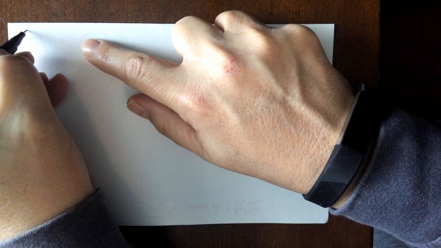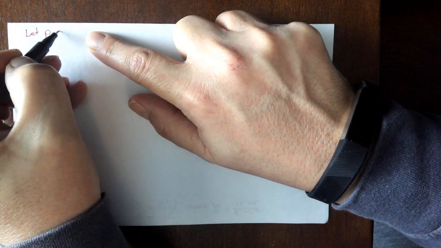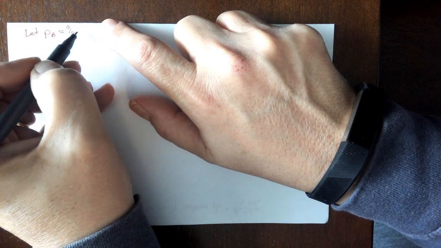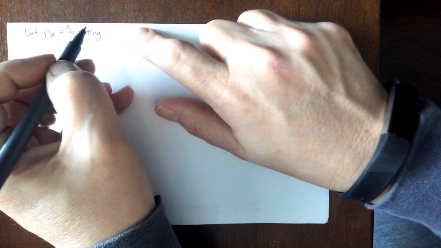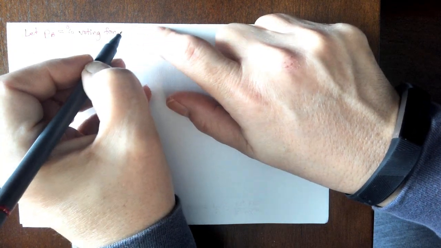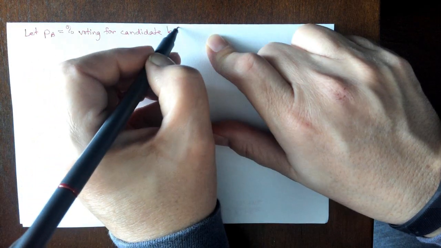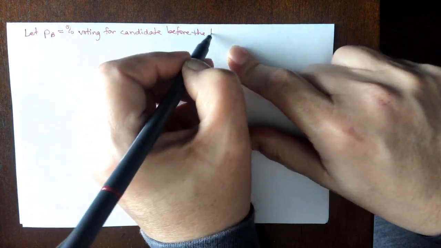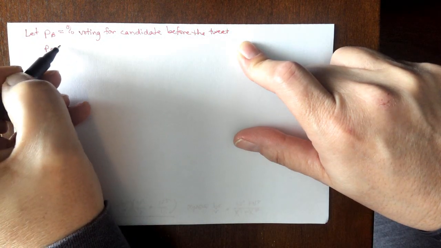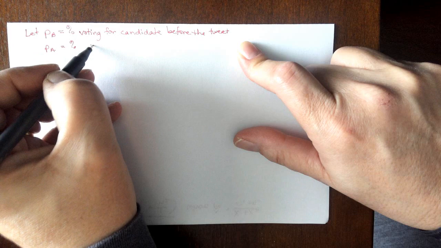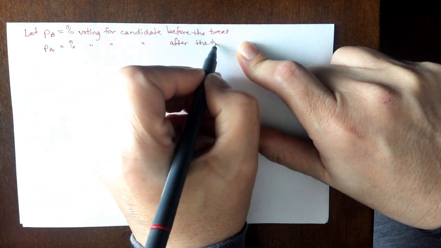So I'm going to let P sub B equal the percent voting for the candidate before the tweet, and then let P sub A be the percent voting for the candidate after the tweet.